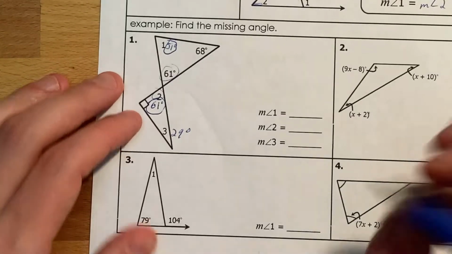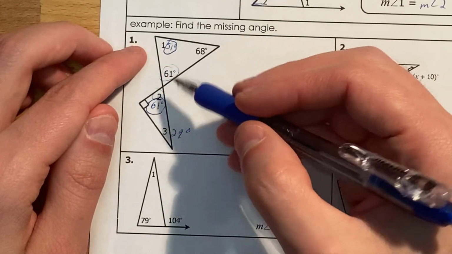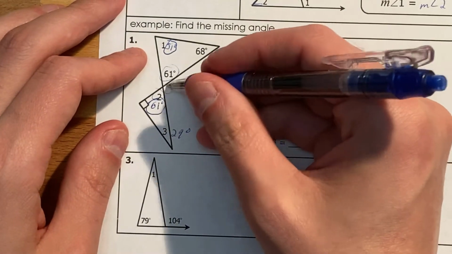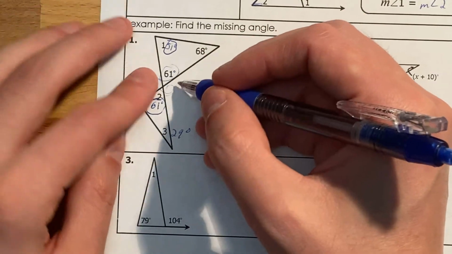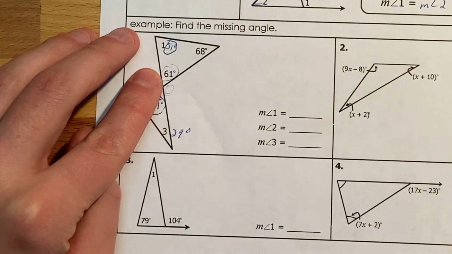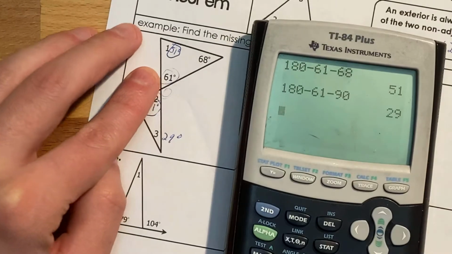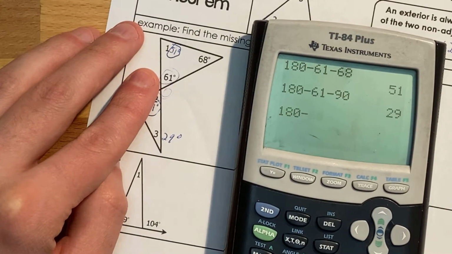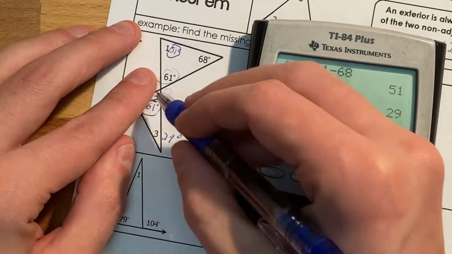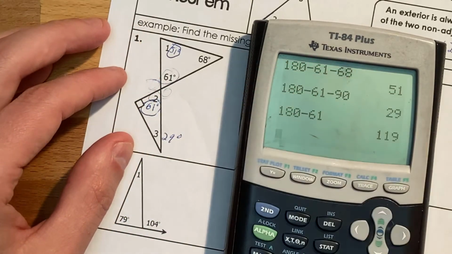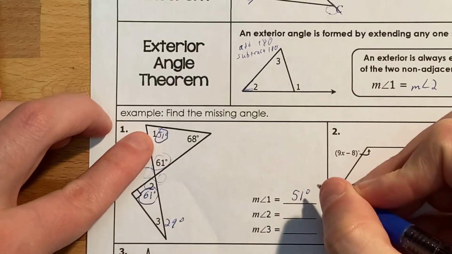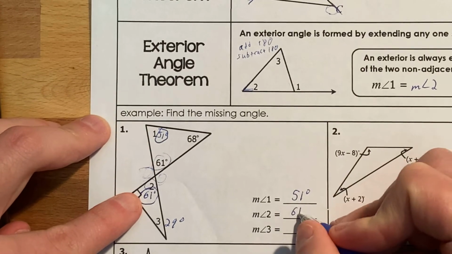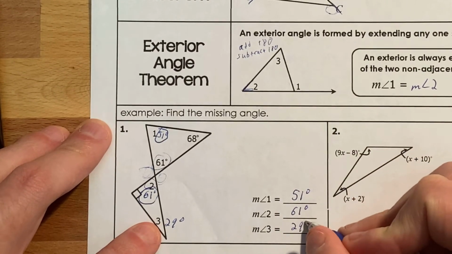And that's literally everything you can possibly find. All three angles here, all three angles here. Technically, we could find these ones here. You would just subtract from 180. If you felt like getting the practice in, it's a linear pair. So 180 minus the 61 is 119. So if you ever needed that, you could get the 119. But we'll just go ahead and fill in the blanks now. This is 51 degrees, 2 was 61 degrees, and 3 was 29 degrees.